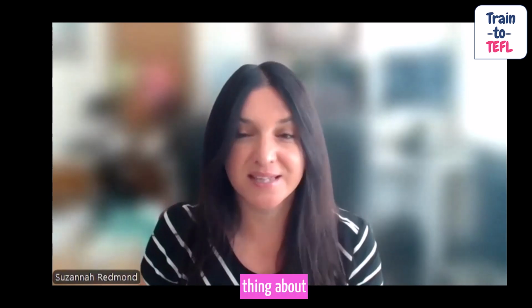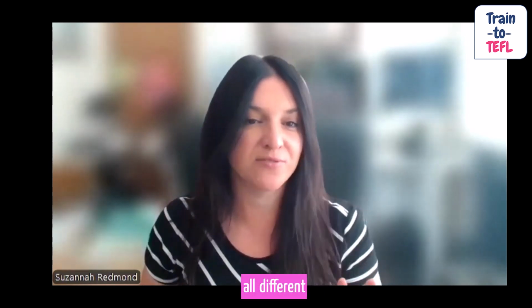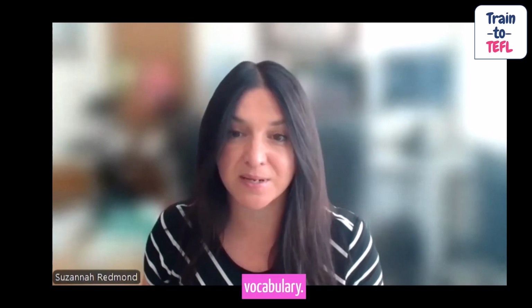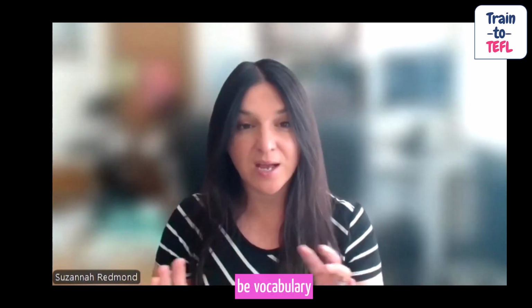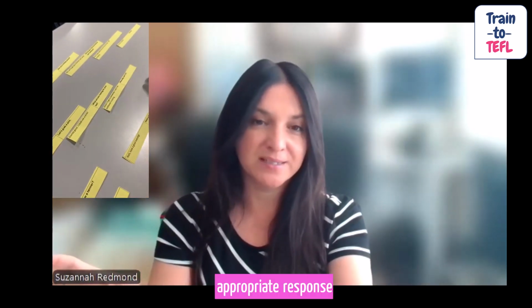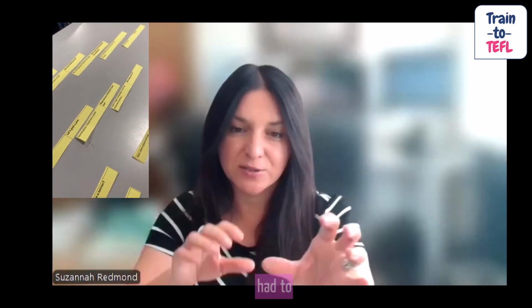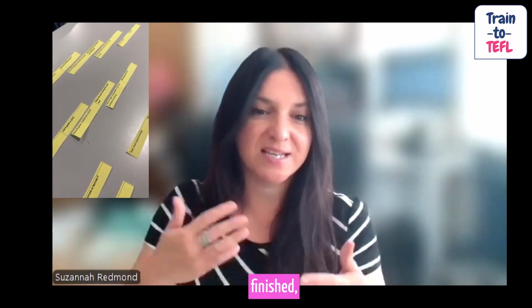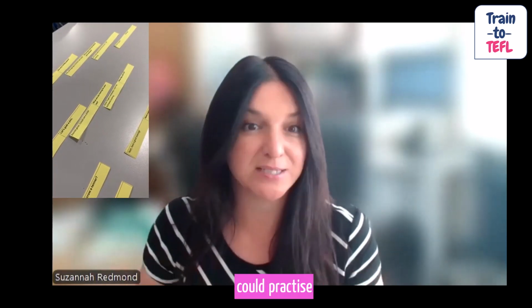Now, the great thing about this activity is it works at all different levels with all different types of vocabulary. You can do as many items or as few as you like. It doesn't just have to be vocabulary items. It could be, as you can see here, this is actually a class practicing small talk. So we had the opening phrase and then an appropriate response to a phrase, and learners had to go around, match them, and then when they finish, they could then practice that vocabulary. They could practice those phrases.